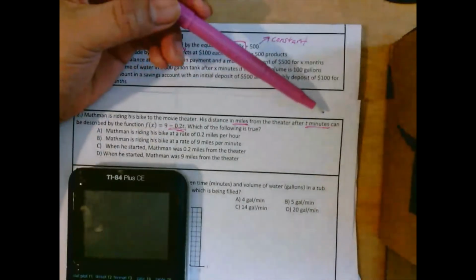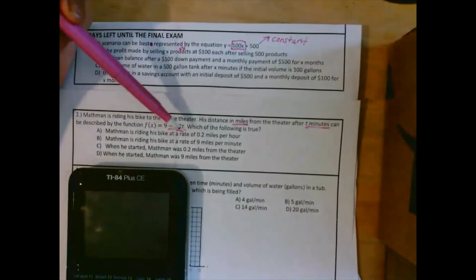Okay, so just from the function itself, I know the negative 0.2, because he's getting closer and closer, so the distance gets smaller and smaller. The 0.2 is what's changing every minute that goes by. So let's see. Mathman is riding his bike at a rate of 0.2 miles per hour. Yeah, because that's what's changing.